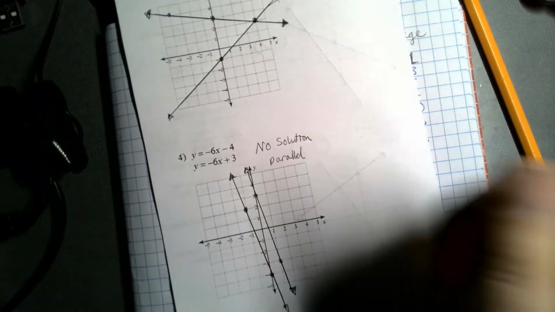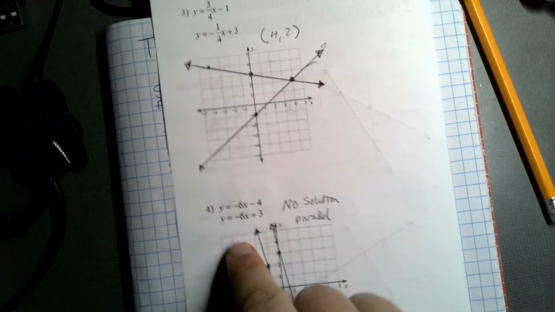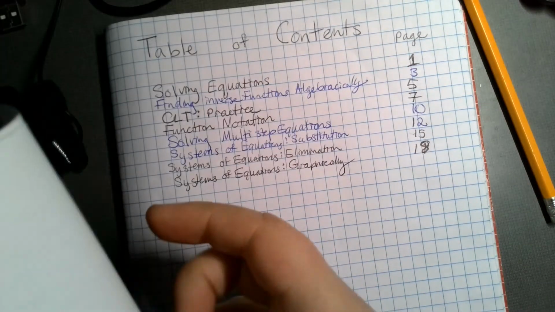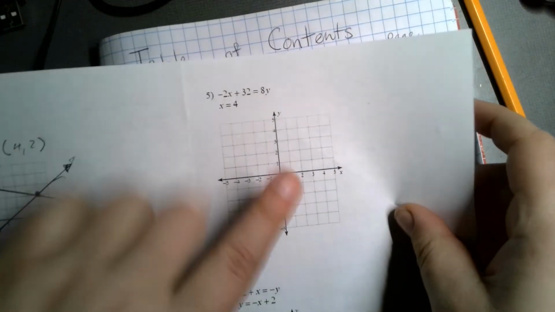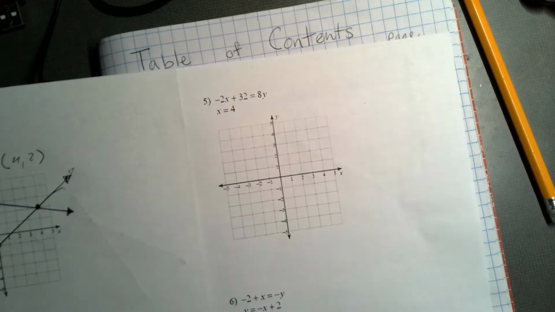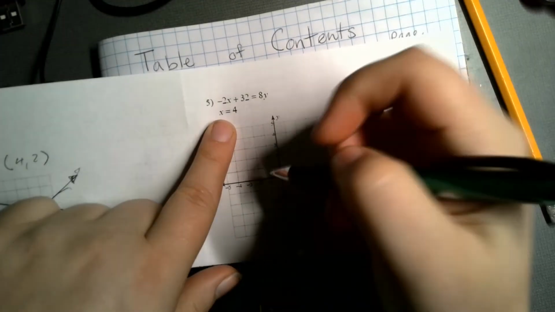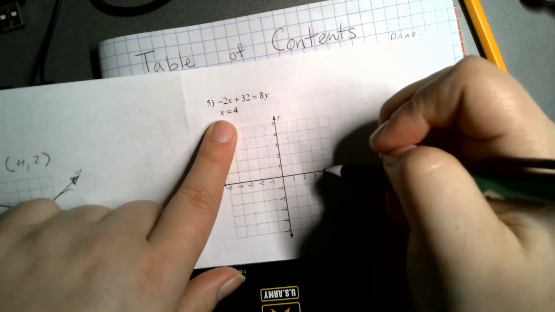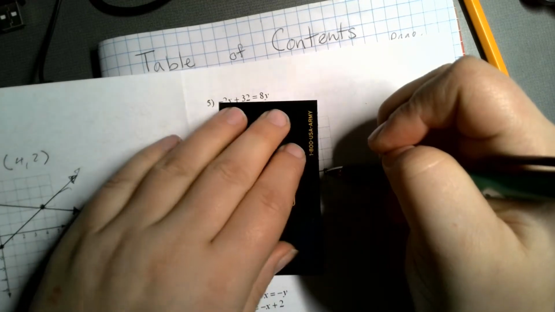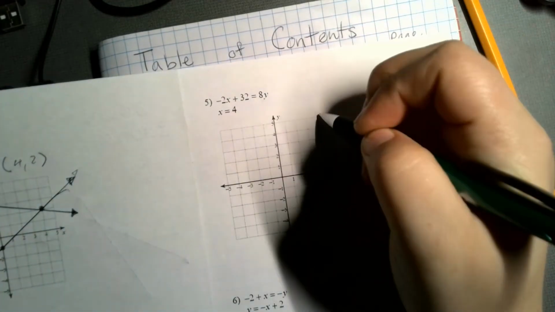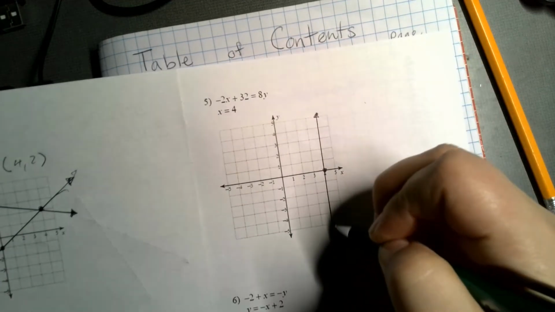Now those were all pretty easy because they were already in slope-intercept form. If you have something that's not in slope-intercept form, say for example this, you've got to learn how to graph it. So the bottom one is an easier equation. We're going to start with that guy. X equals 4, that's right here. And it's just a straight vertical line because everywhere on that line, the x-coordinate is 4.